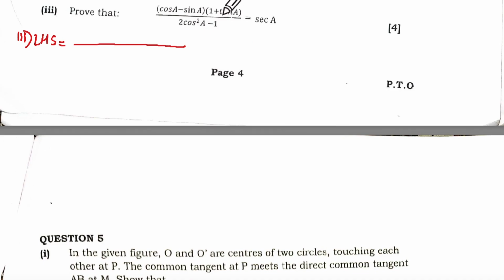This is 2 cosec square minus 1. 2 cos square A minus 1. 2 cos square minus 1. So you'll have to substitute as, yeah, shall we write it as 2 into bracket 1 minus sine square a minus 1, and the two brackets will remain as it is.